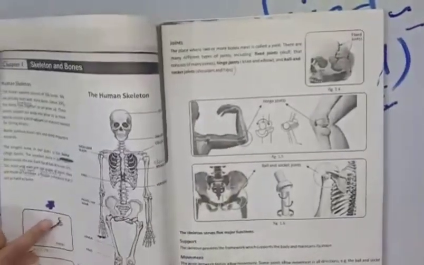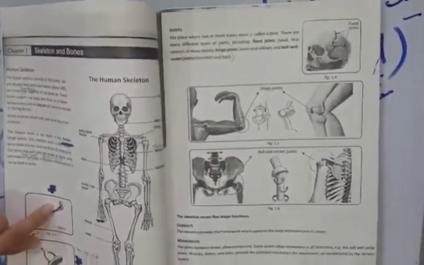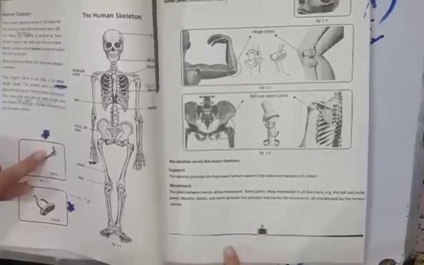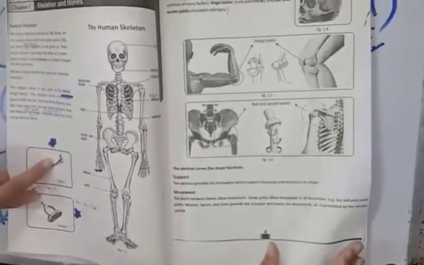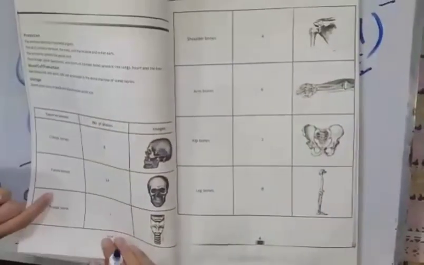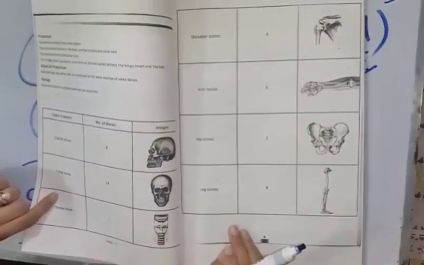In our next video, I will share with you how the skeleton serves, the 5 major functions of skeleton, and then the types of different bones.